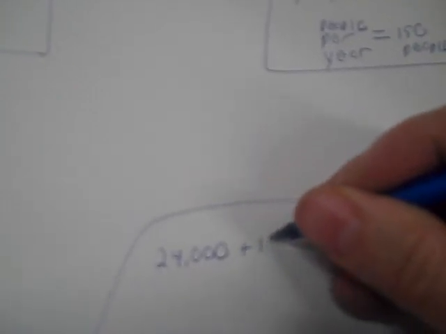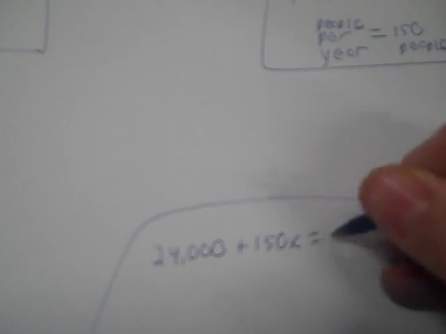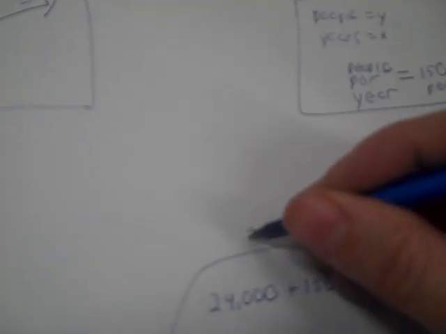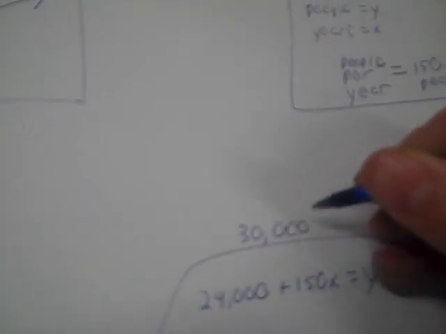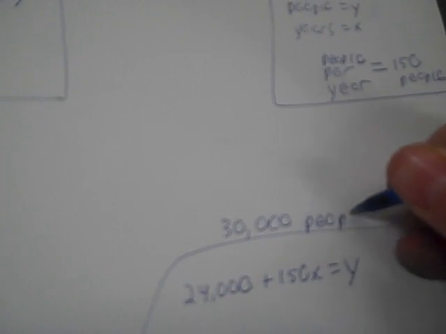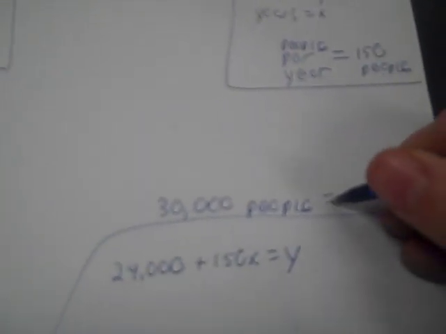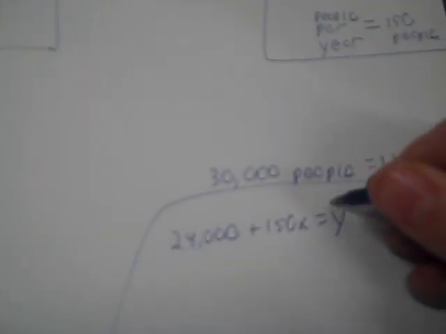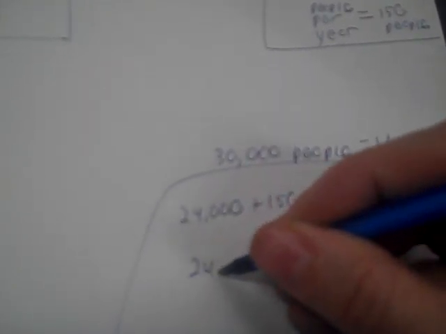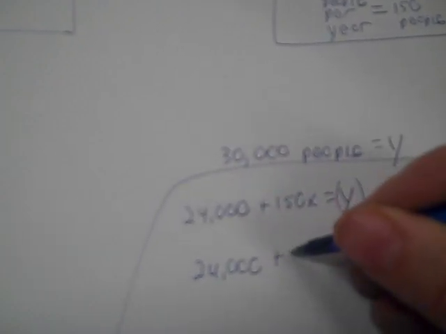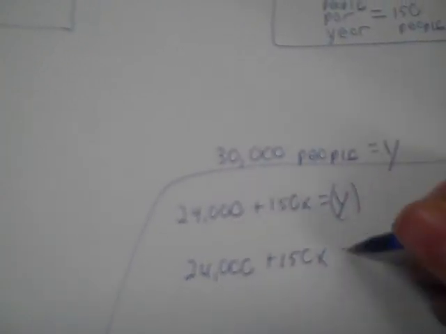The fact that 24,000 plus 150x equals y. Okay, so I want to know when the town's going to have 30,000 people. So 30,000, that value has to go into the equation. That would go in for the y variable. So replace the y. 24,000 plus 150x equals 30,000.